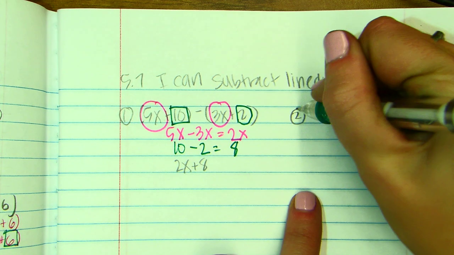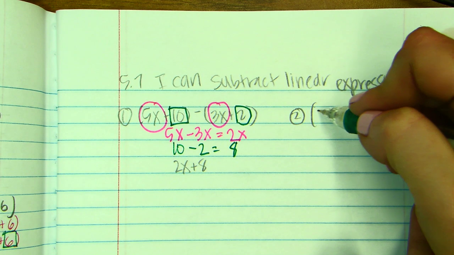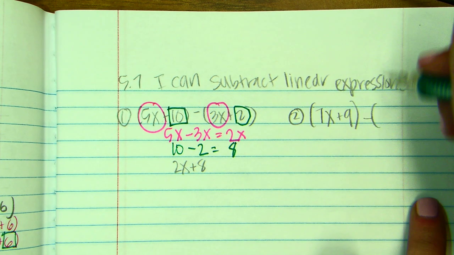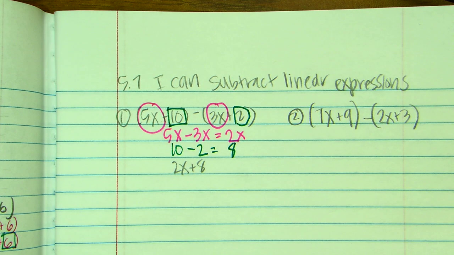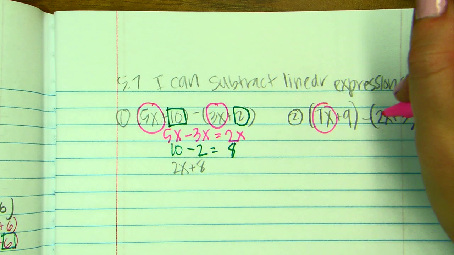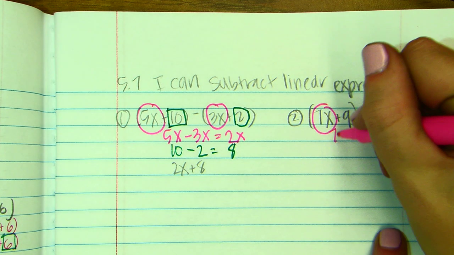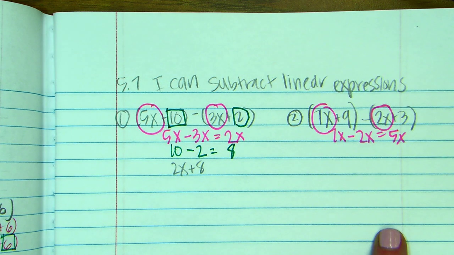For number 2, let's do just another one like that. Let's do 7x plus 9 minus 2x plus 3. So 7x and 2x are like terms, and we're subtracting. So we're going to do 7x minus 2x, which is 5x.